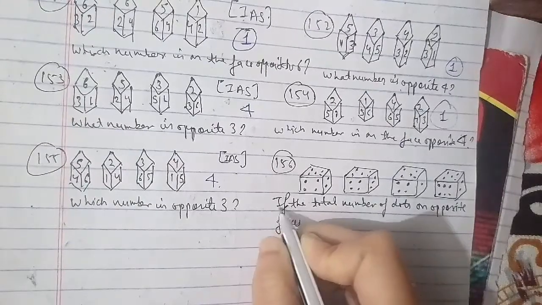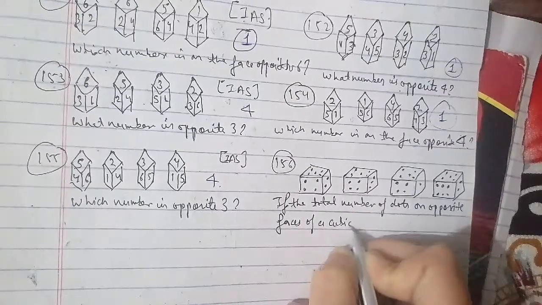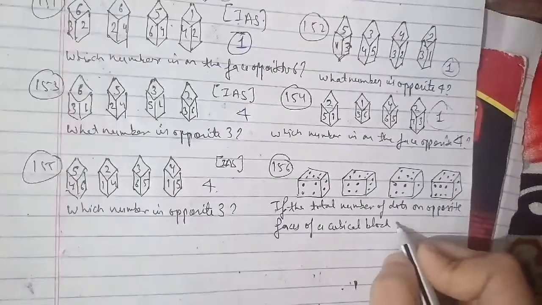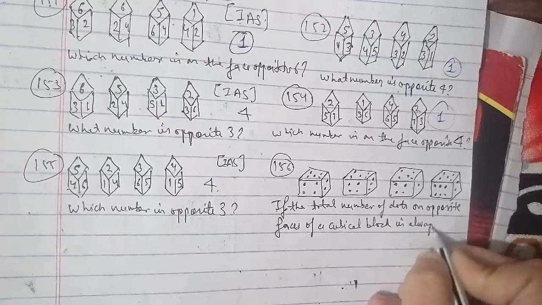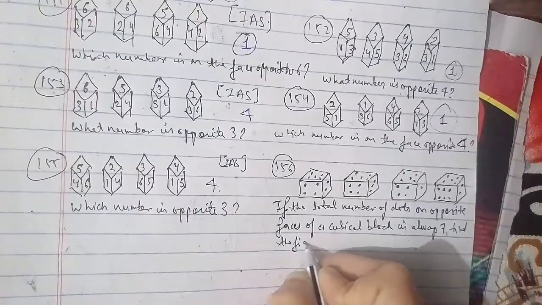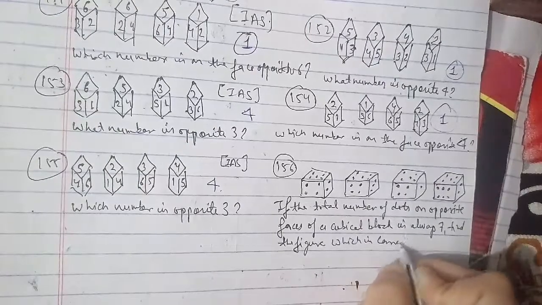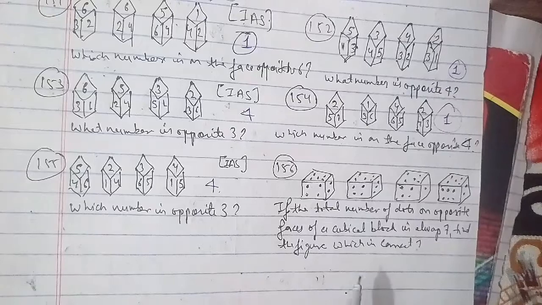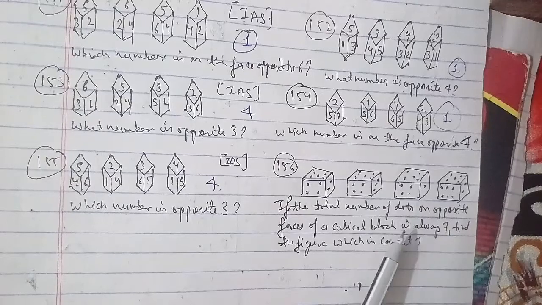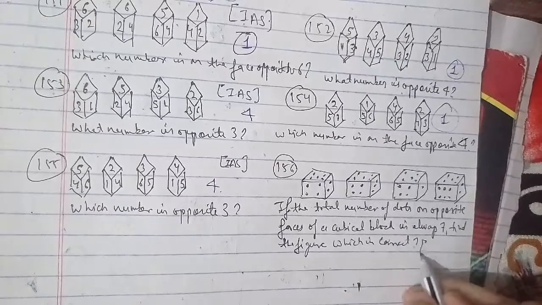So if the total number of dots on the opposite faces of a cubical block is always 7, then find the figure which is correct here. This has been an important question because this has been asked in the clerk's grade examination paper. Since the sum of the numbers of dots on opposite faces of the block is always 7, we cannot get one dot adjacent to 6 dots, 2 dots adjacent to 5, and 3 dots adjacent to 4 dots.